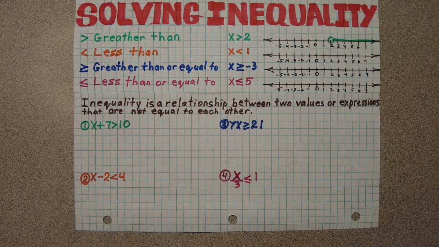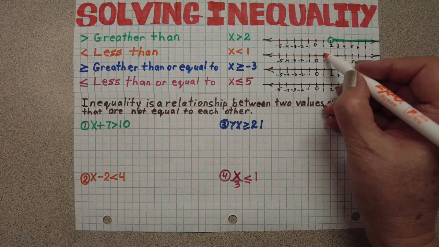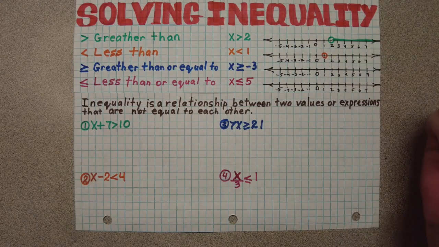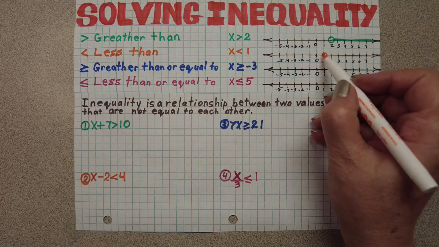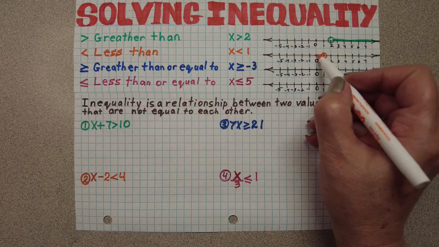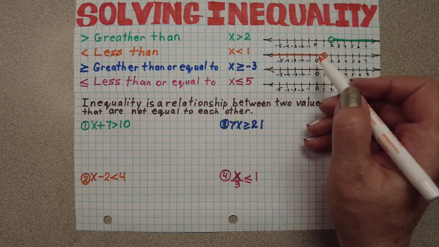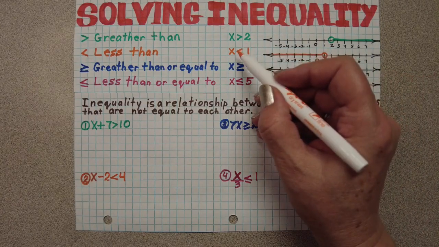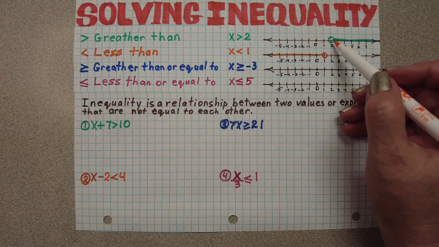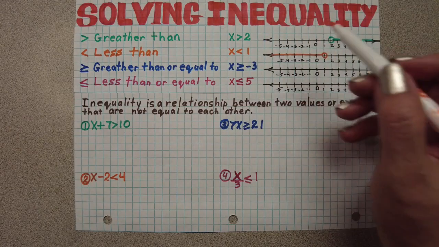Let's do the next one. It says x is less than 1. This is our number 1. We make an open dot, not bubbled inside. Less than means all numbers less than 1 are to the left. All these numbers can be correct for this inequality. In the first case, all numbers that are greater than 2 will be correct answers.